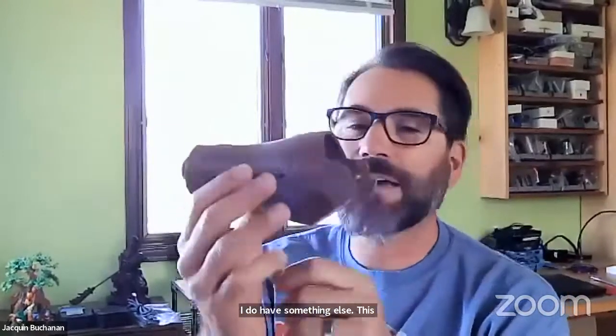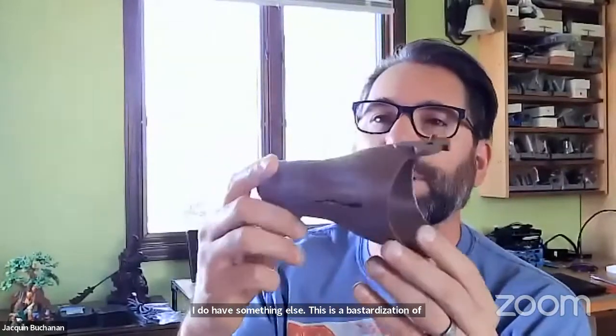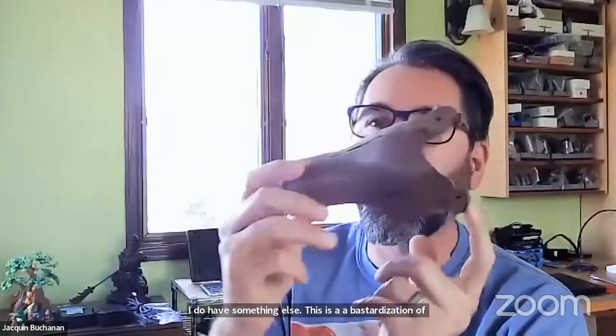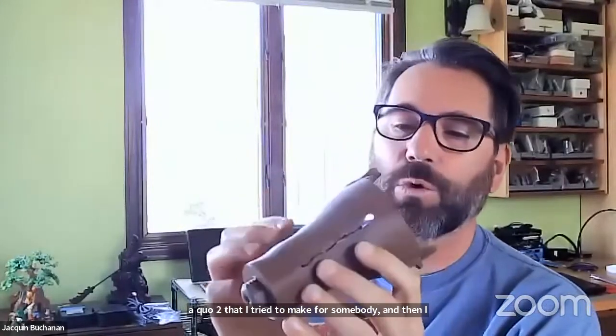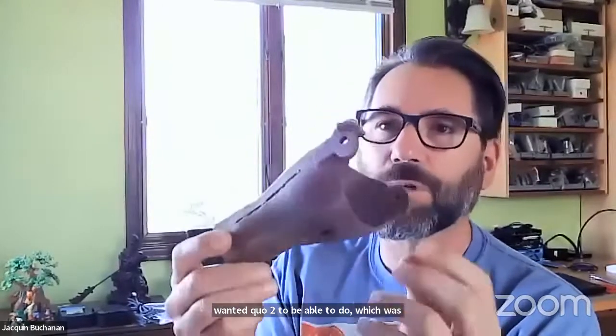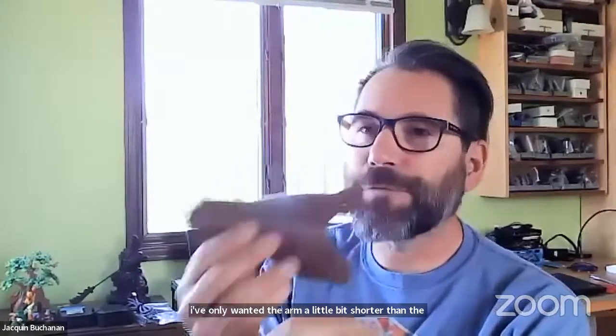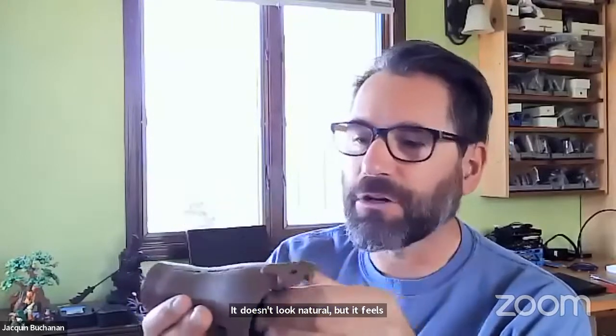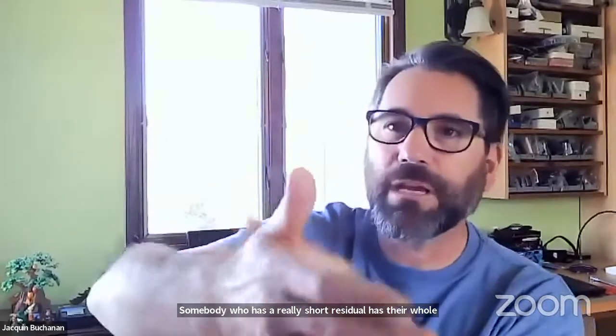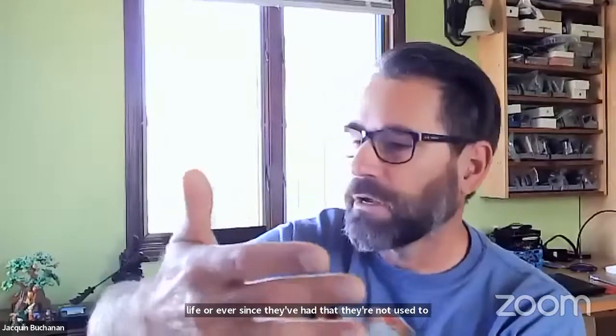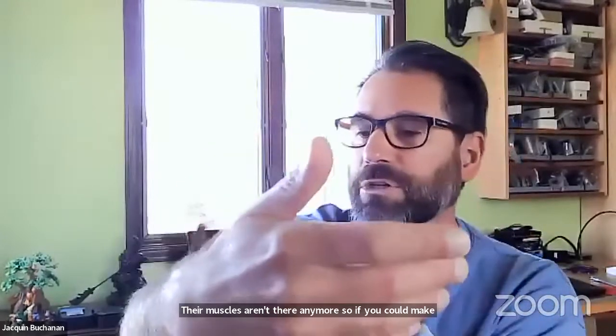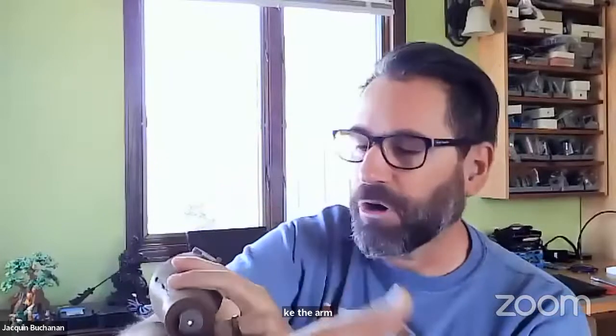This is a bastardization of a Kwawu 2 that I tried to make for somebody, and that I wanted Kwawu 2 to be able to do, which was she had a relatively short residual, which is common, but I only wanted the arm a little bit shorter than the residual, right? It doesn't look natural, but it feels a lot better, right? And it's a lot more functional. They got a lot more leverage. Somebody who has a really short residual has their whole life, or ever since they've had that, they're not used to lifting all of this arm. Their muscles aren't there anymore. So if you can make the arm this much shorter, right, you're giving them a lot more leverage.